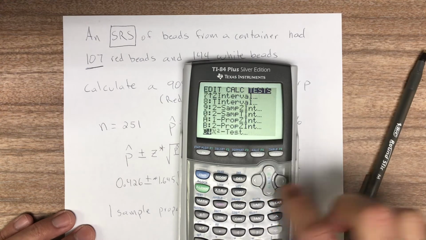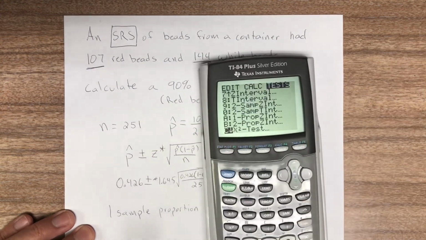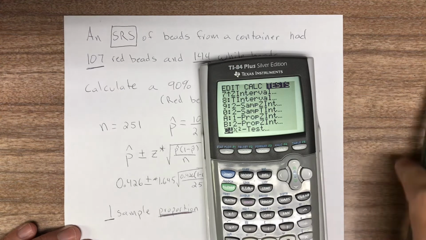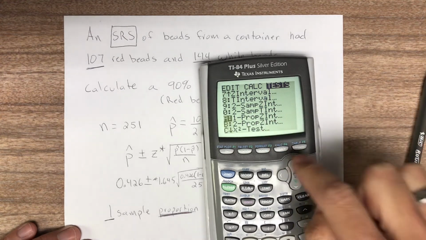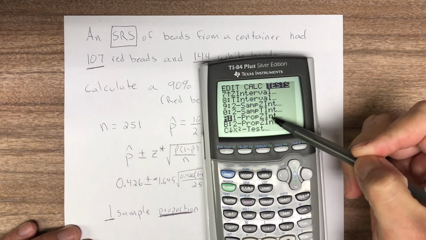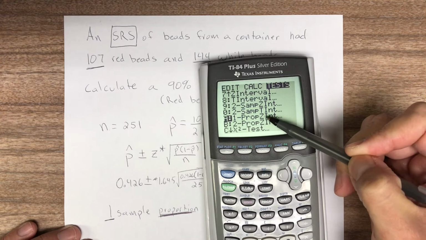But remember, right now, yes, I said we have one sample, but what are we using? What are we looking for? We're looking for a proportion. So that's the keyword. My function must have a one sample proportion. So in my calculator, I need to find my one proportion Z interval, one proportion. So I'm going to choose that function.